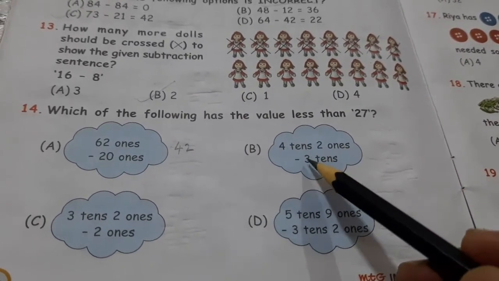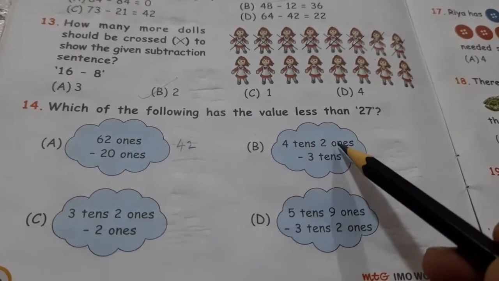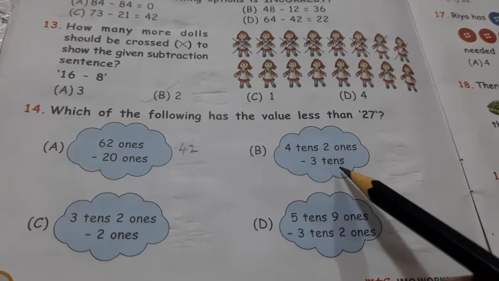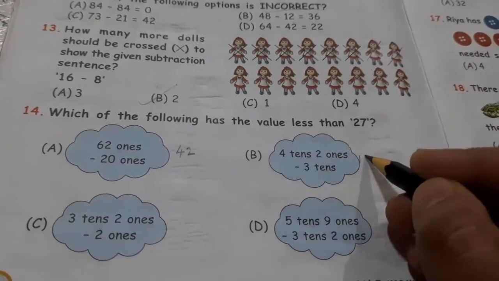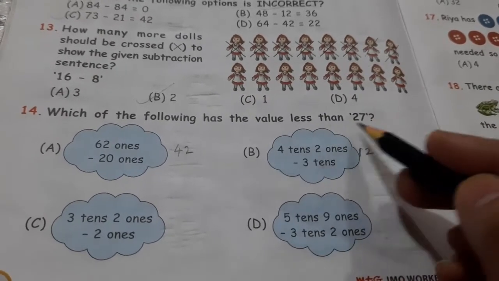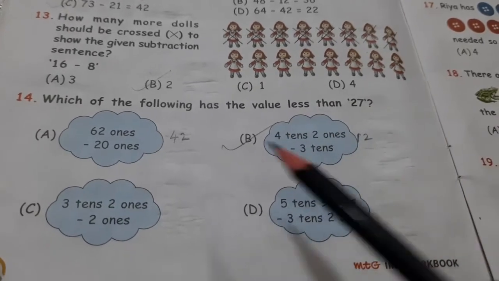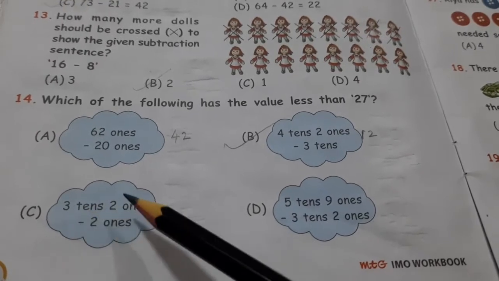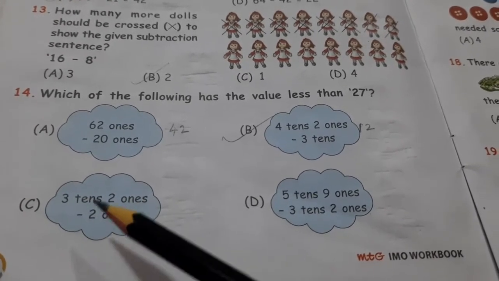42 minus 30. This is 4 tens plus 2 ones, right? So this is 42 minus 30. 42 minus 30 is 12, and 12 is actually less than 27 because they want less than 27. So this is the answer to this question, but we should still check these ones. So this is 3 tens, 2 ones, which is 32 minus 2 ones, minus 2.